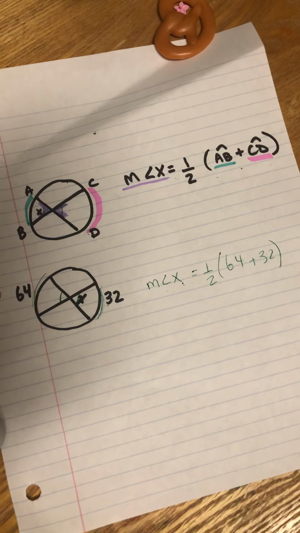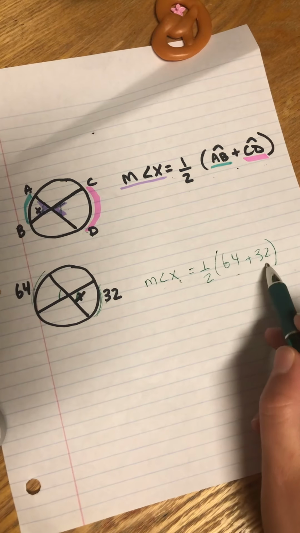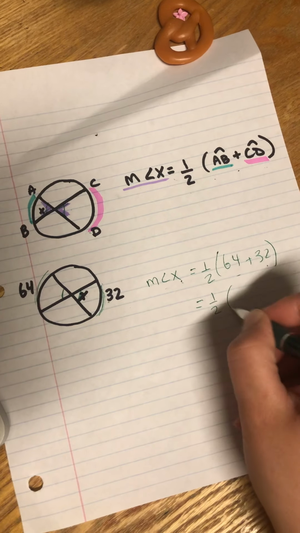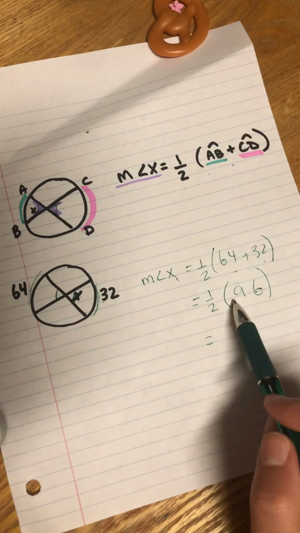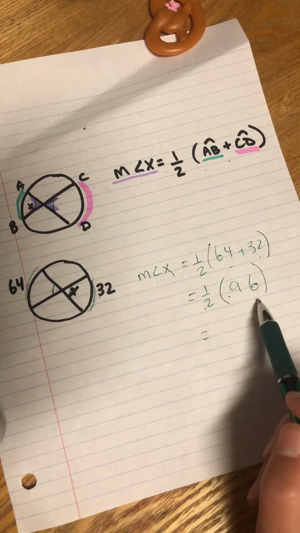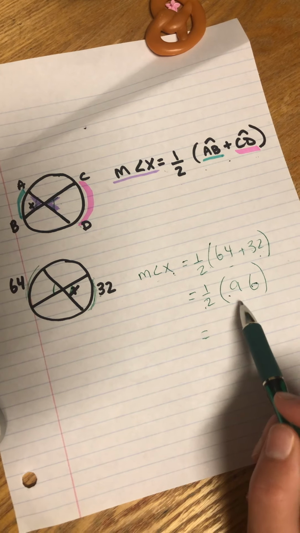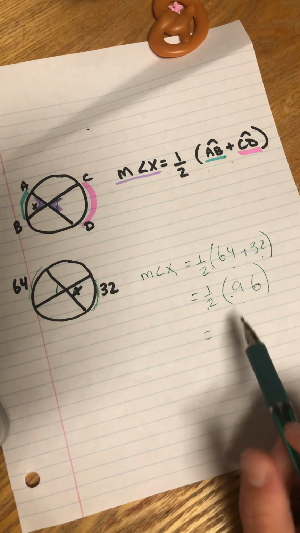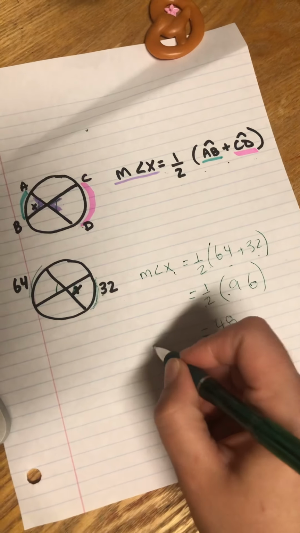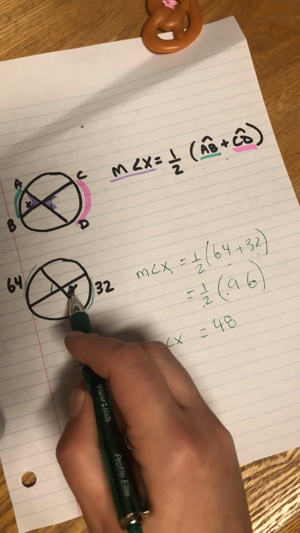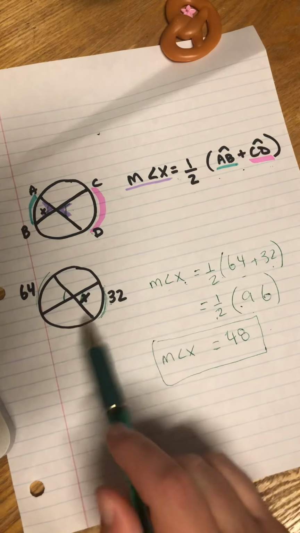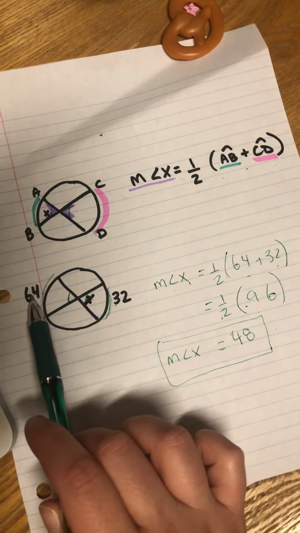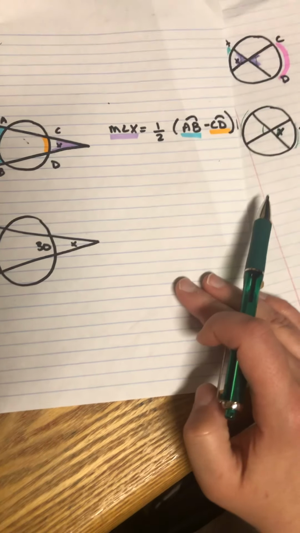Okay? Now we're just going to do some algebra. 64 plus 32 is 96, so I have 96 times 1/2. Now, if I'm going to divide this in two, it's going to be 48. So I know the measure of my angle is 48, okay? This should be pretty identical to what you have on the discussion board. It's just different numbers. The other one you have is this, okay?